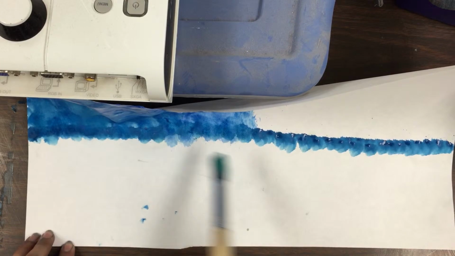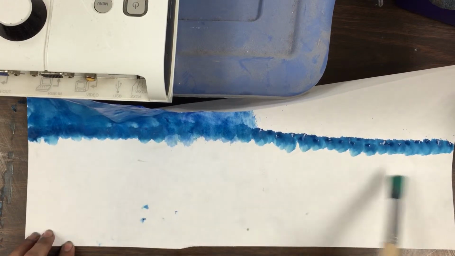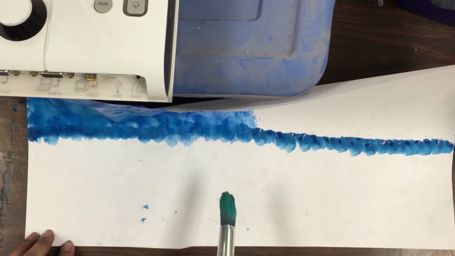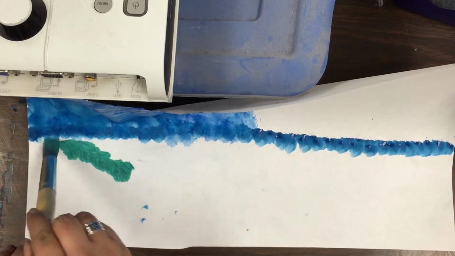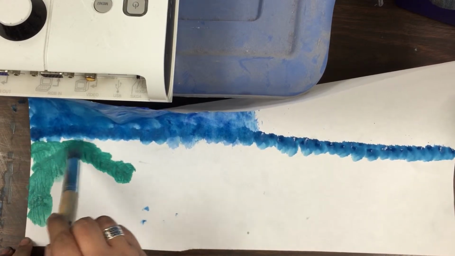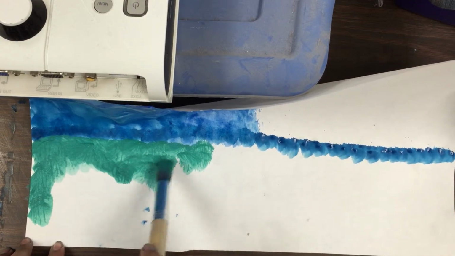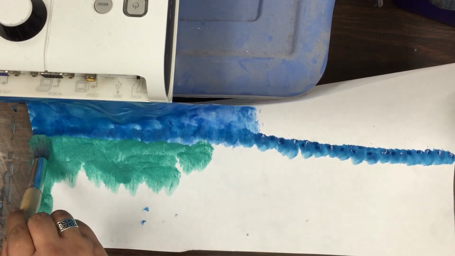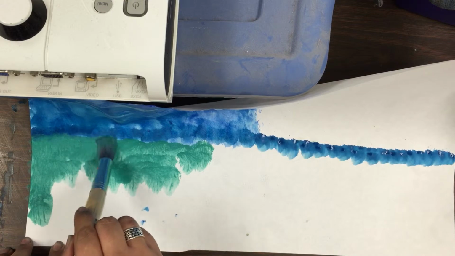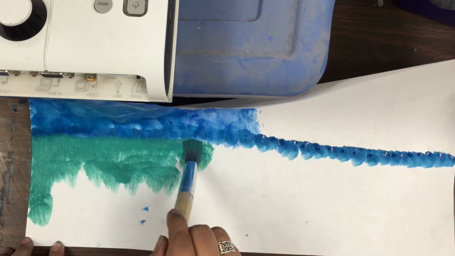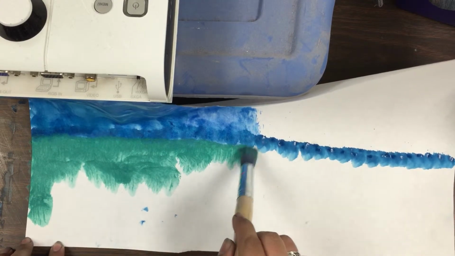So now I'm gonna have to cover this whole space, the whole thing, with green, okay? So we're gonna do green all the way across. Now some of you guys might have a different green, and that's okay. But notice, I'm putting paint all the way to where the blue stops, okay?